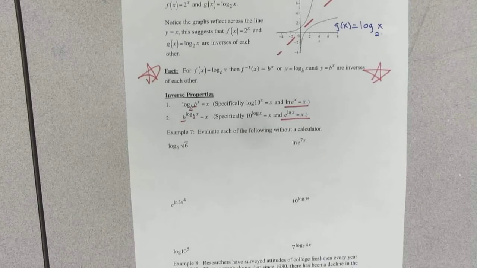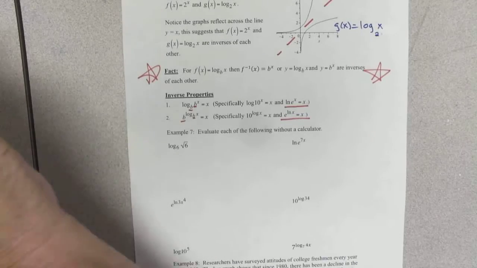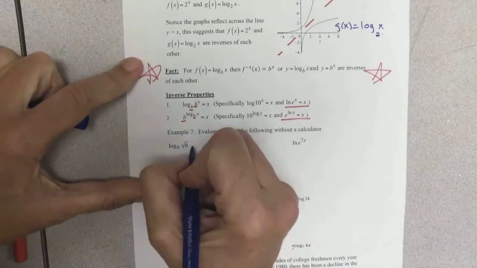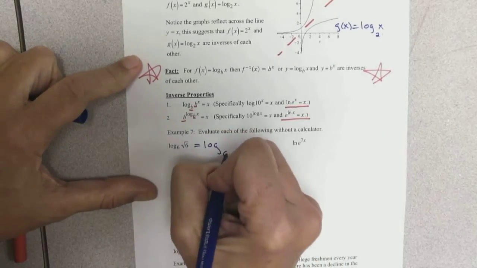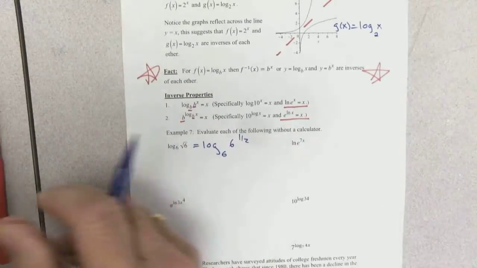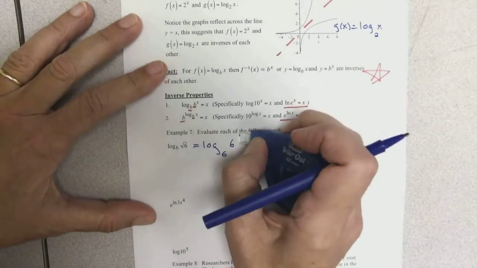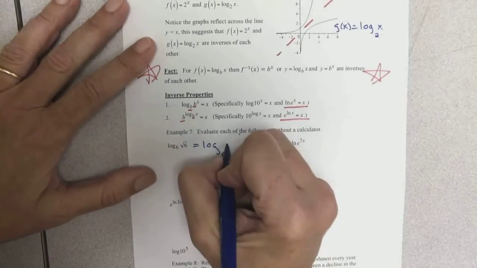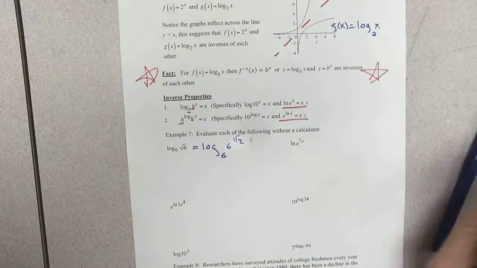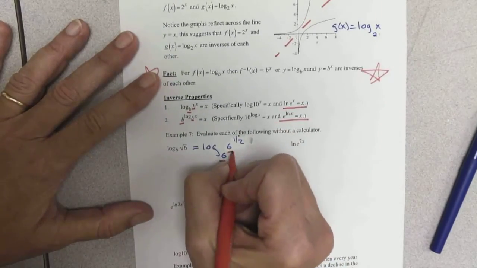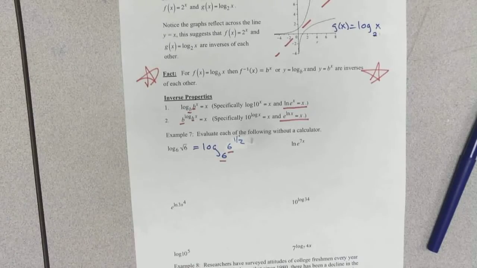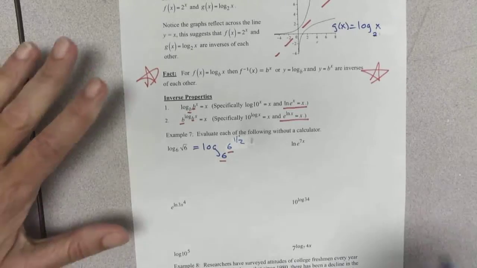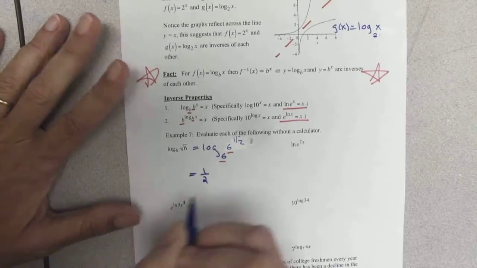So, evaluate each of the following without a calculator. And the point here is just to observe that matching business. First of all, rewrite with exponents. Logarithms go with exponents. So log base 6 of 6 to the 1/2. Once I have this matching business, because logarithms and exponentials with the same base are inverses, we get 1/2.